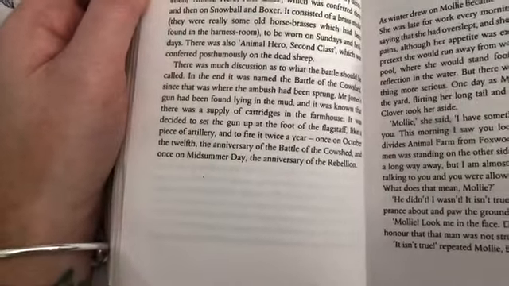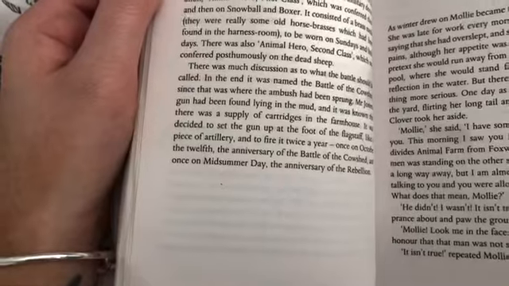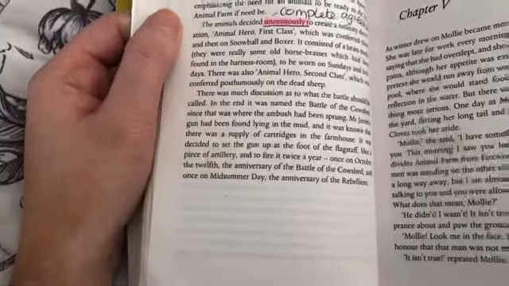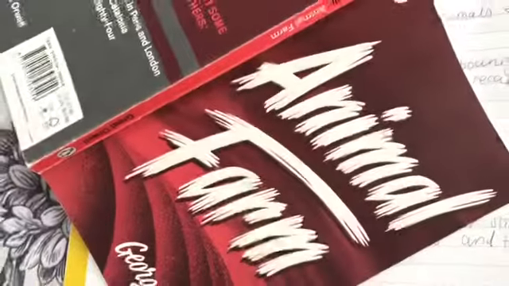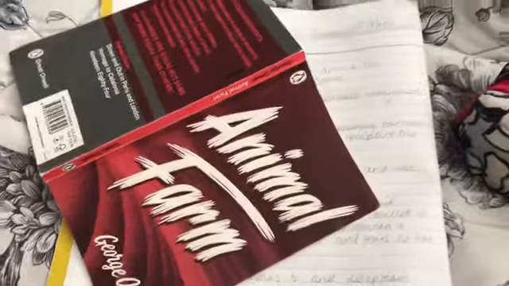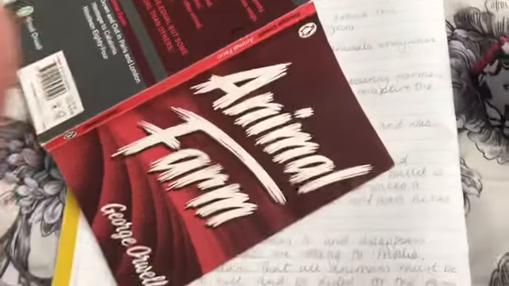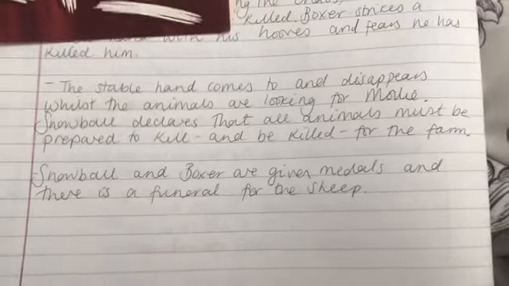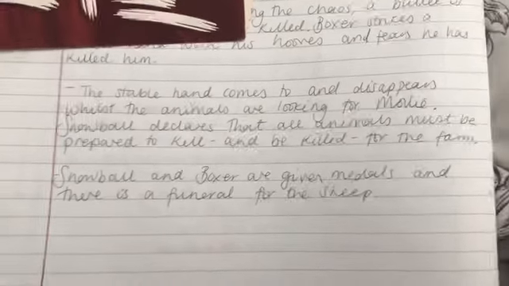Okay, so final thing to just be aware of there. The animals now have a weapon. They have a gun. And they're saying they're going to only use it to honour those days that they have victory over the humans. But you just have to think, do you believe that will be the case? Okay, finish off your notes. The final bullet point today. Snowball and Boxer are given medals and there is a funeral for the sheep. Pause the video and get that done.